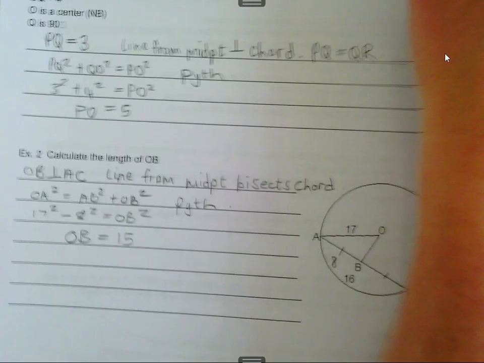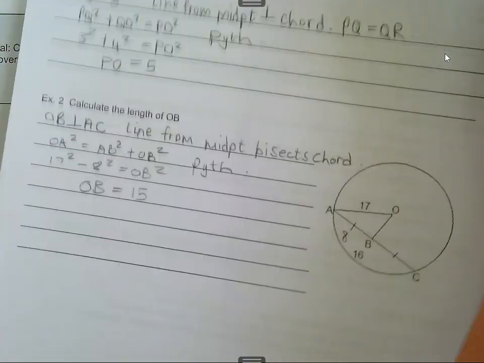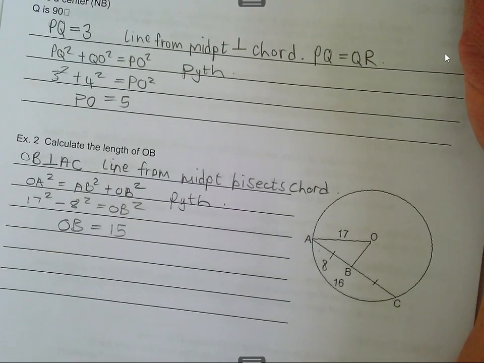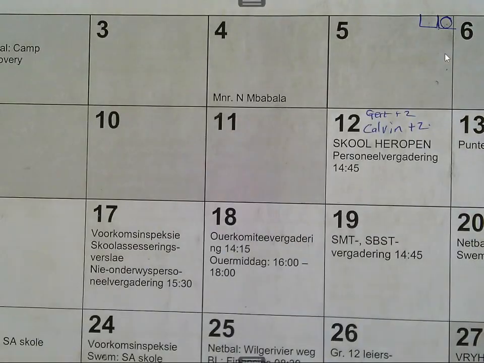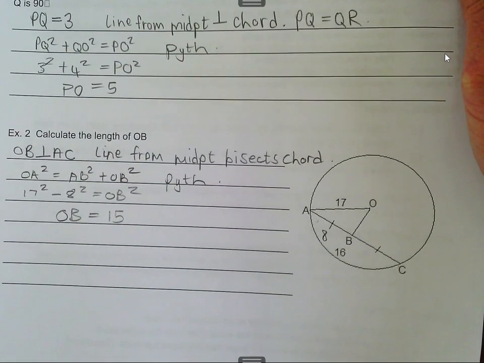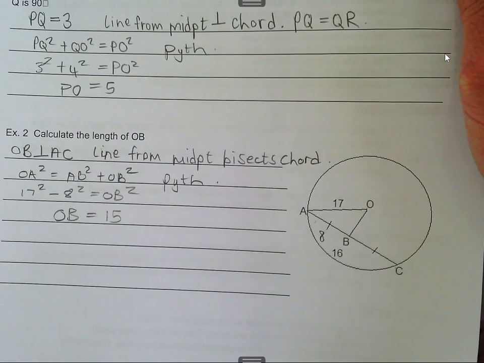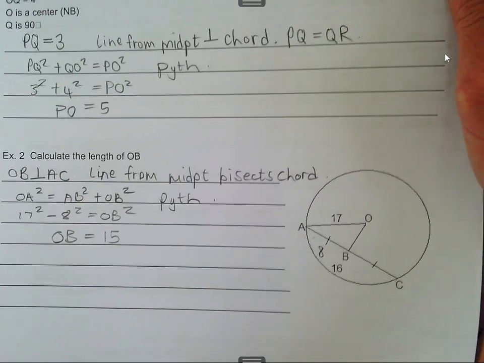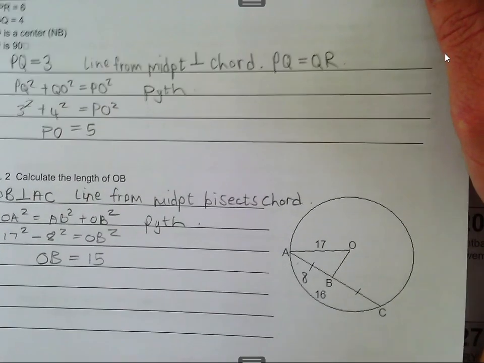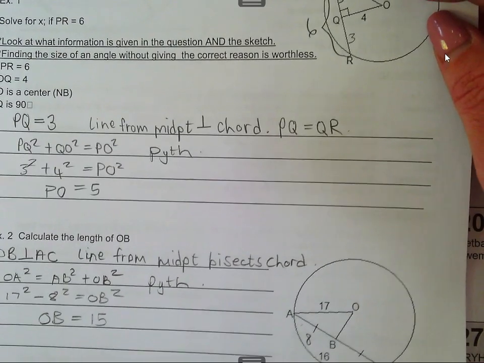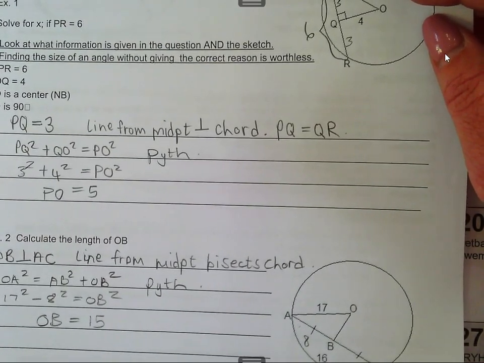Are you good? That's theorem 1. That's the way we use it. So it normally goes along with Pythagoras. When we have to prove parts A, B, and BC, do we still have to prove it? Like the first question that we've done, we have to prove PQ and QR equal.